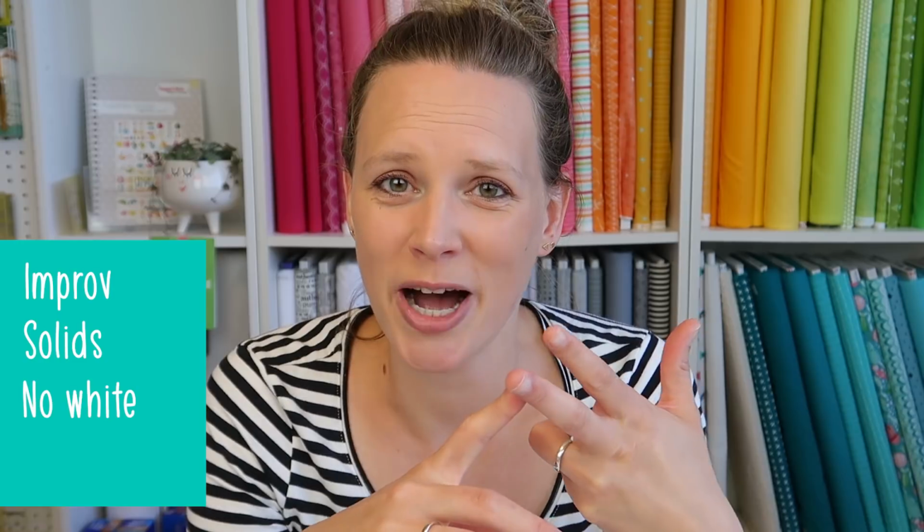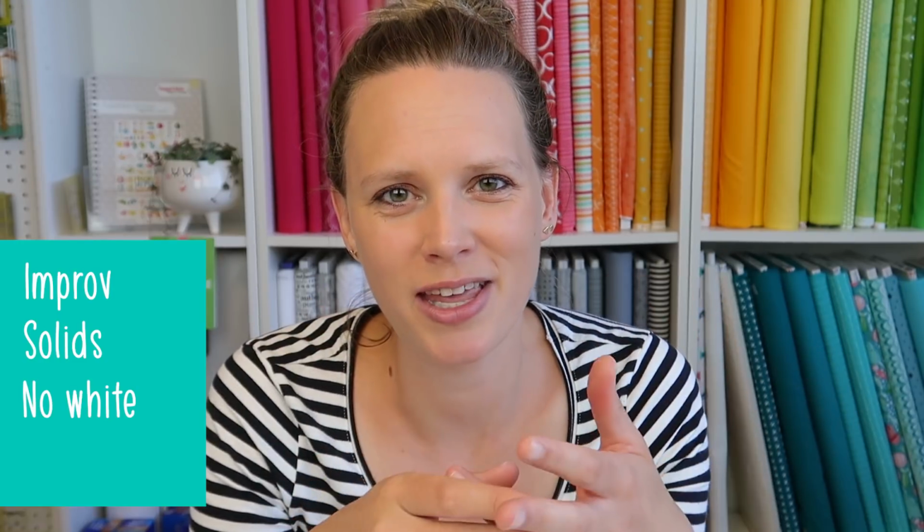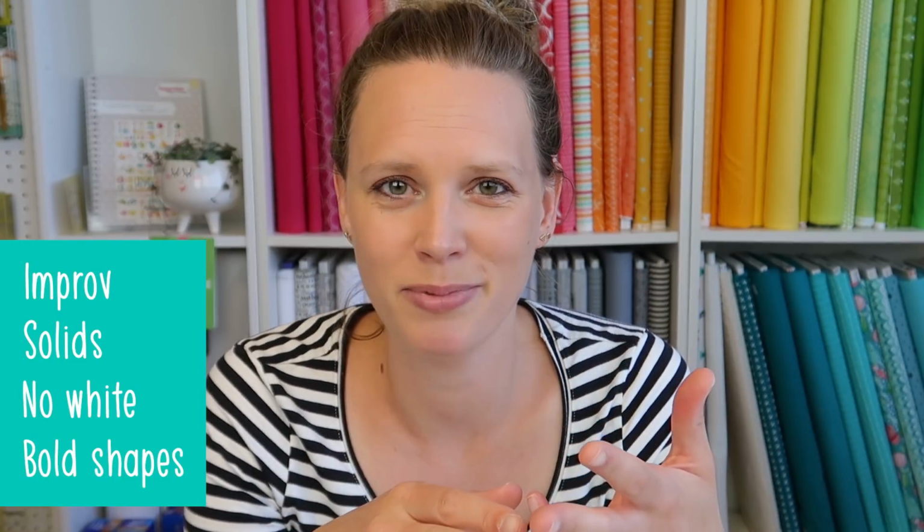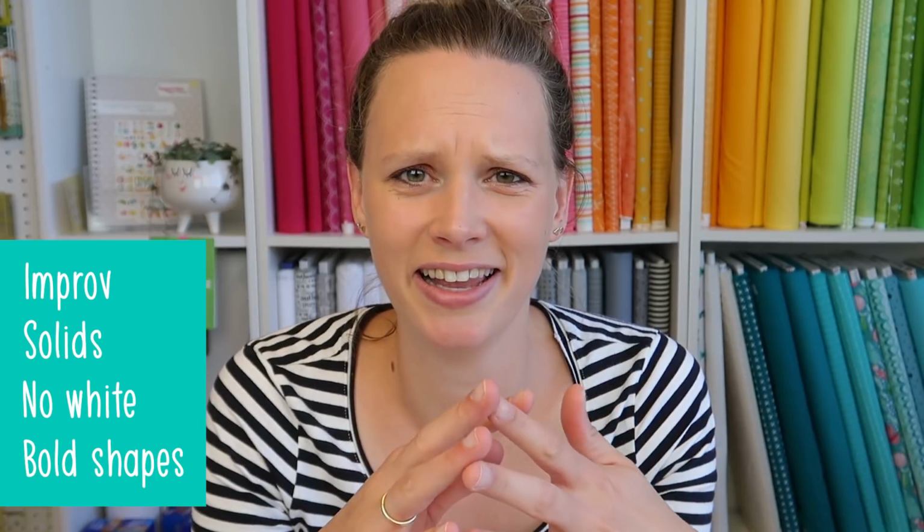So now to put all that in words for my quilt bee, I would say that I would want the blocks to be improv, all solids, no white, and the overall theme I guess is bold shapes. Those kind of sound like a lot of specifications, but I hope there's still enough room for everyone to play within this theme. And to try it out myself, I wanted to make some blocks to test the theme. So I went ahead and made some, and I'm now going to show you.